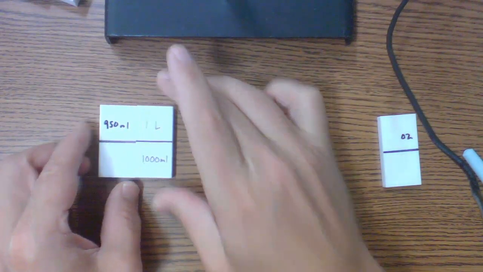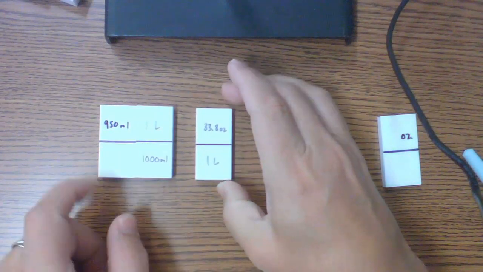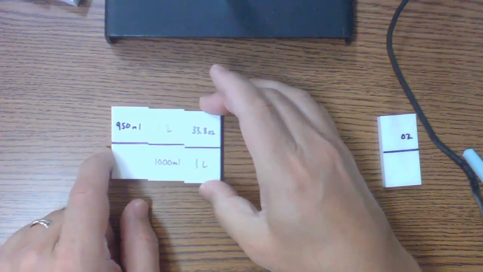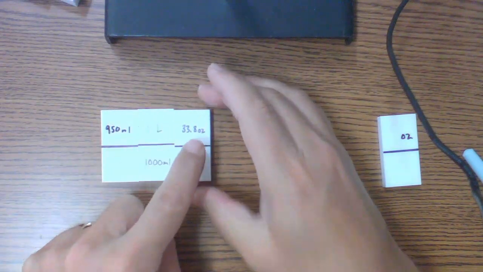So I'm going to start with my milliliters. Again, milliliters have to go on the bottom. Liters are going to go on the top. I need to get my liters back on the bottom, back to my ounces. So 2 dominoes played: milliliters, liters, ounces.